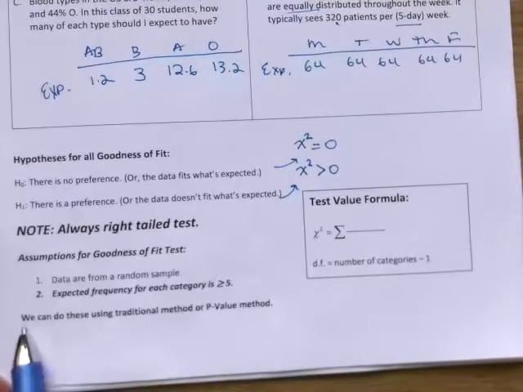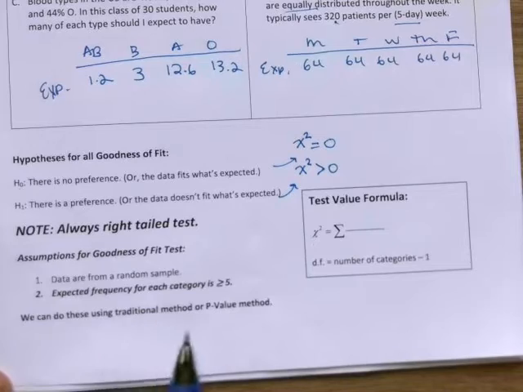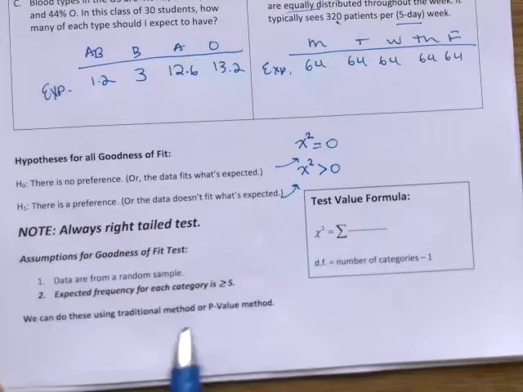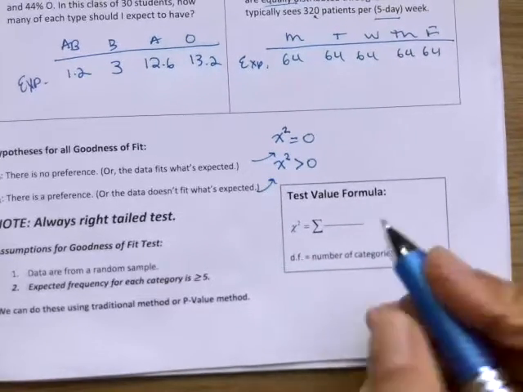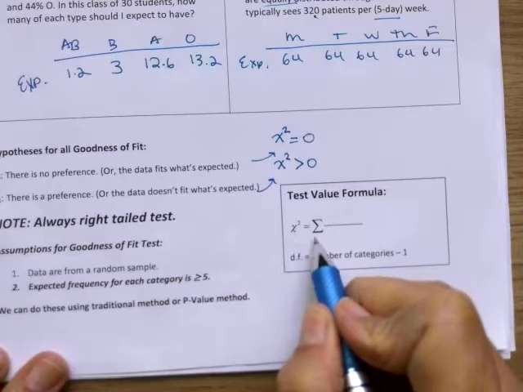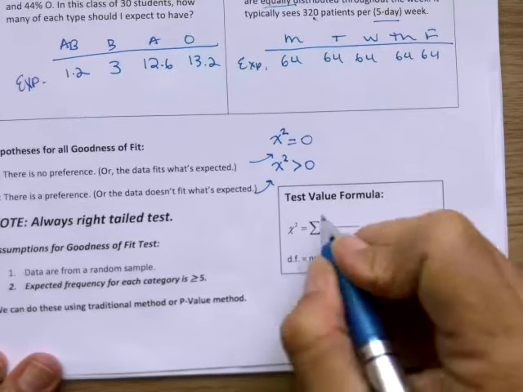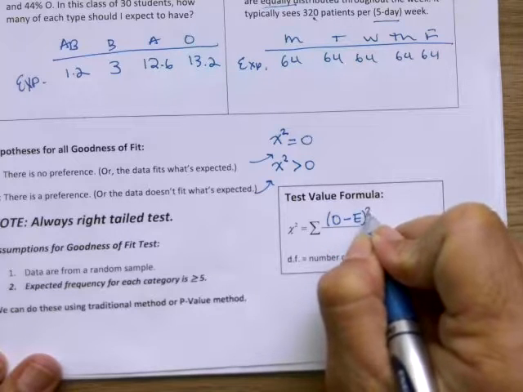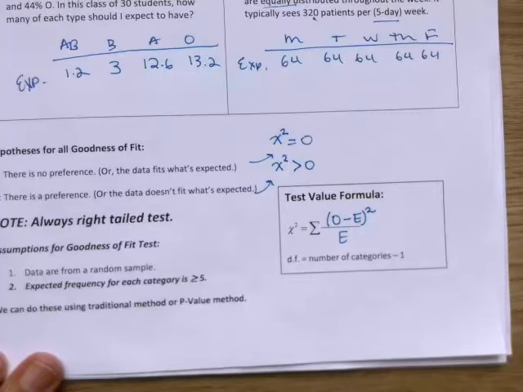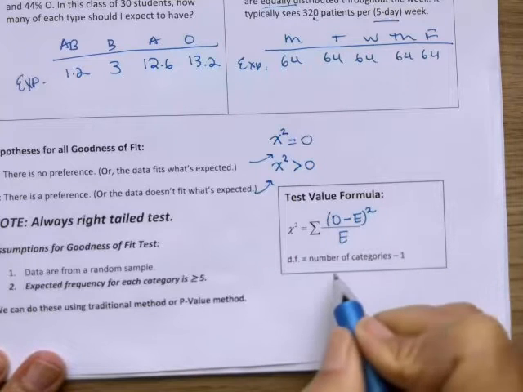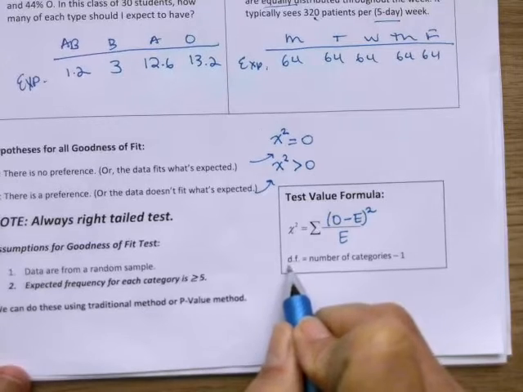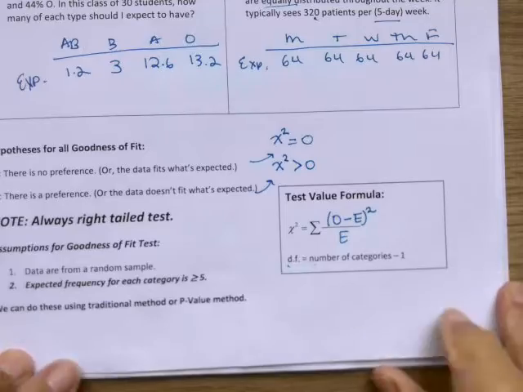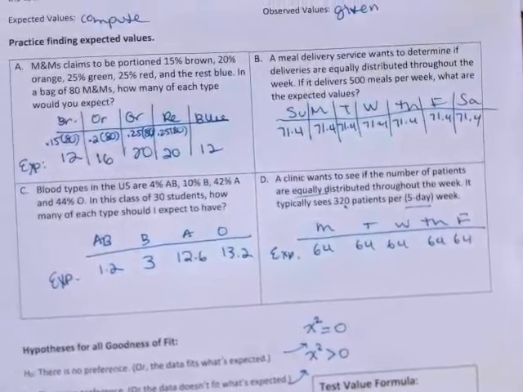Okay, and we can do these using the traditional method, where we'd get our critical values from the chi-square table, or the p-value method. So if we're going to go traditional, I'll tell you what the test value formula is. Your test value chi-square, remember our sigma for sum up, is the sum of observed minus expected, squared, divided by expected. And the degrees of freedom, because remember the chi-square comes from degrees of freedom, is the number of categories minus 1.